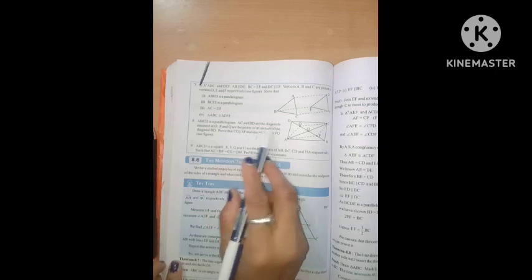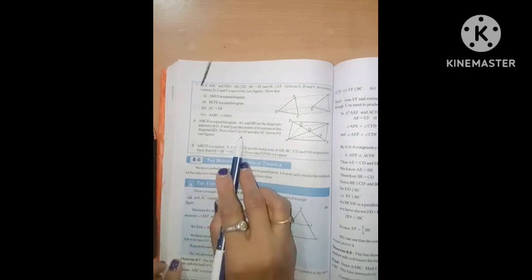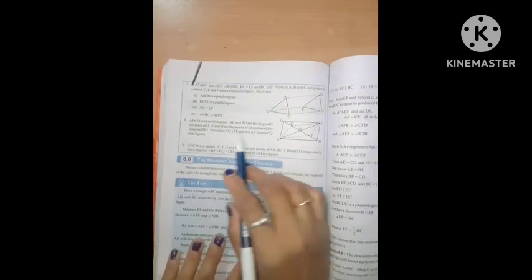ABCD is a parallelogram. AC and BD are the diagonals intersecting at O. P and Q are the points of trisection of the diagonal BD. Prove that CQ is parallel to AP and also AC bisects PQ. See figure. Yeah, this is the question.